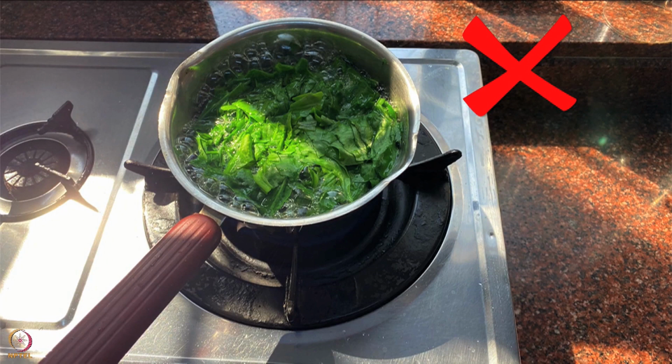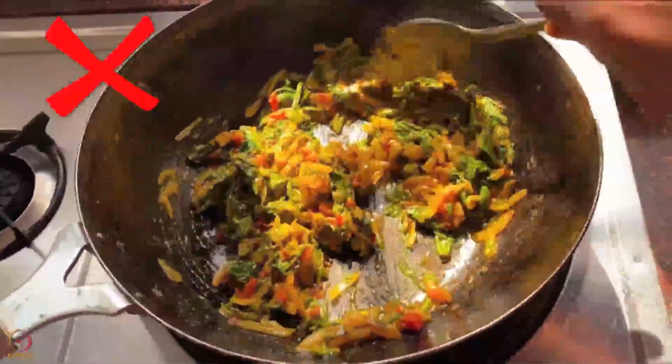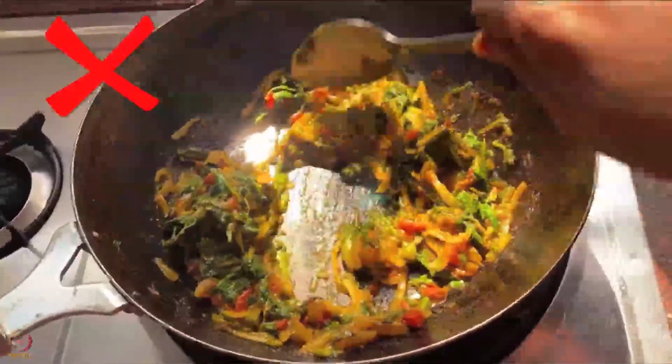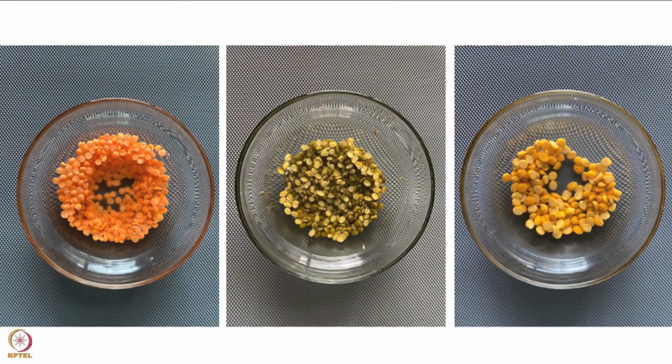Please note that excessive heat and water decreases folate content. Therefore, avoid overcooking and repetitive reheating of food. Vegetables can be sautéed or steamed instead of boiling. Pulses should always be soaked overnight before cooking.